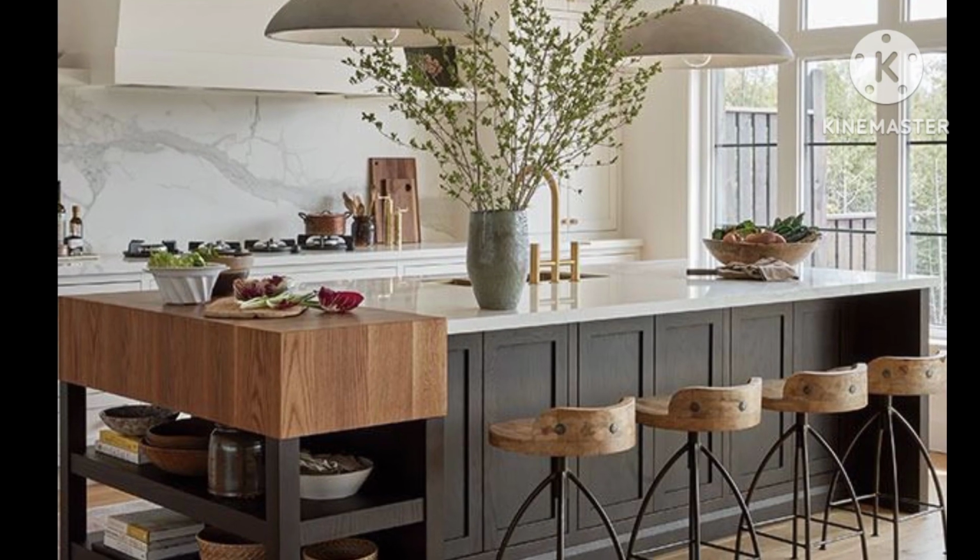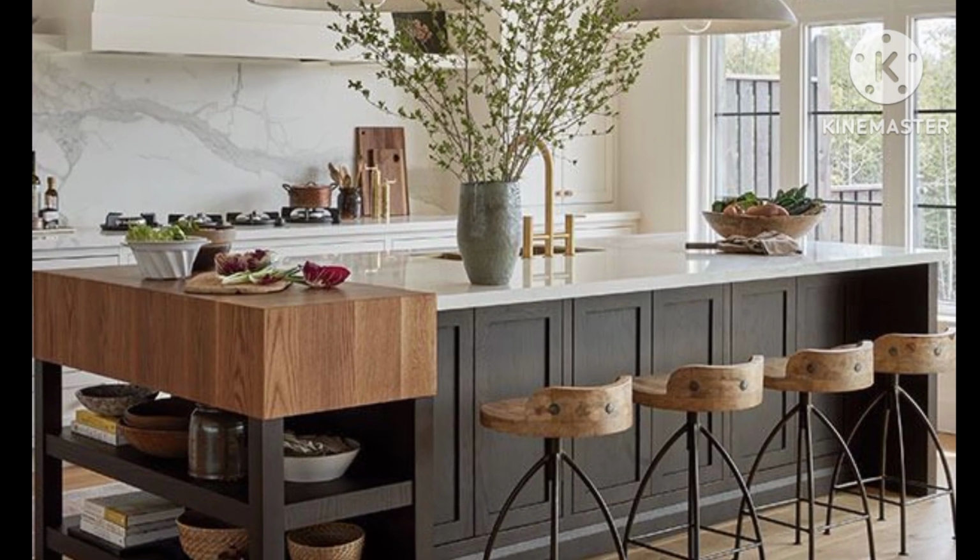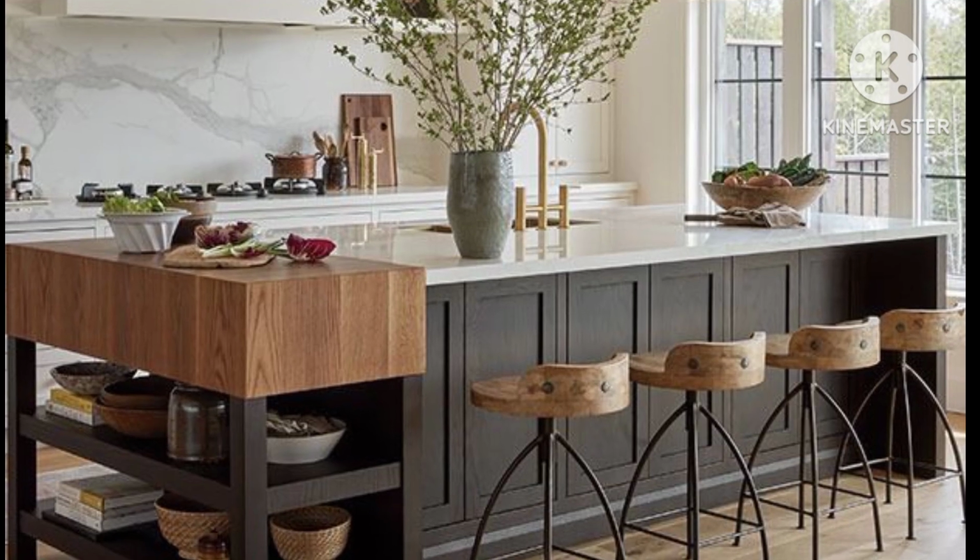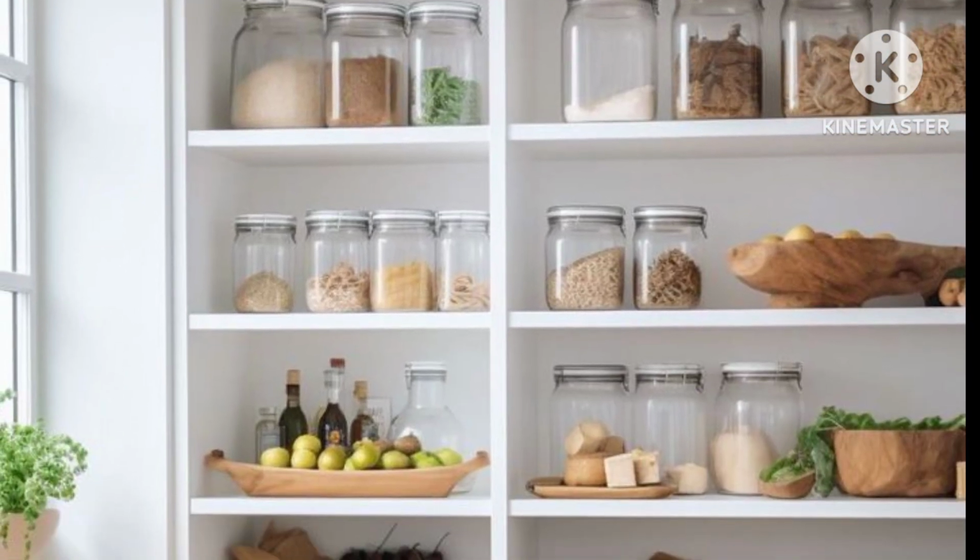Use hooks or wall racks to hang pots, pans, and cooking tools to save drawer and counter space.